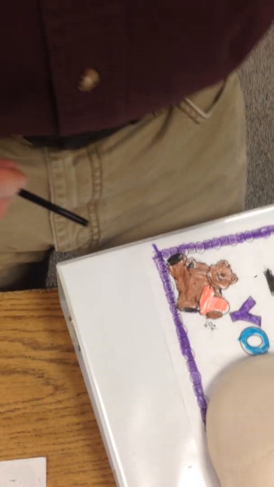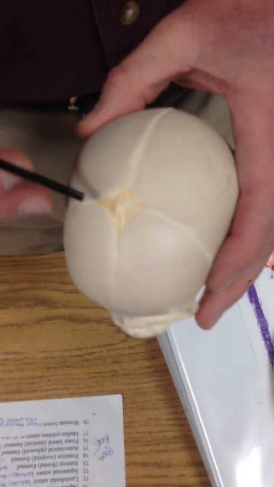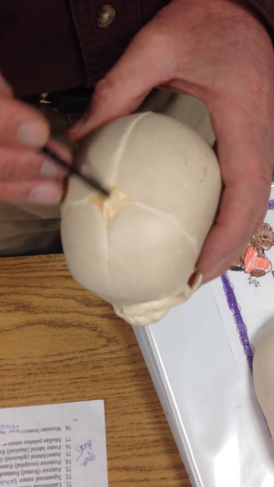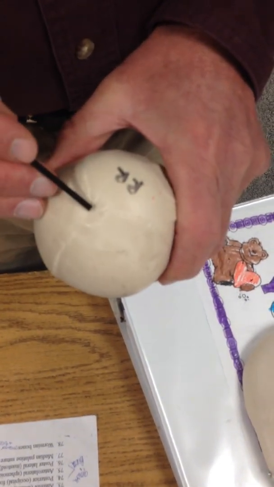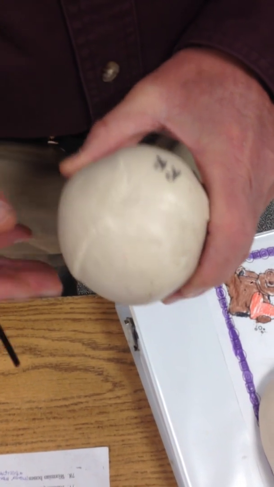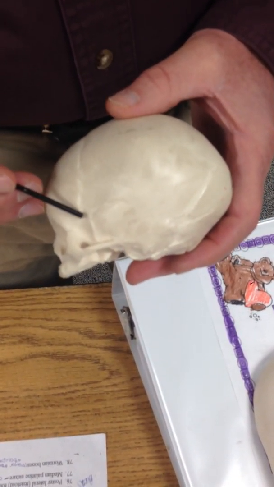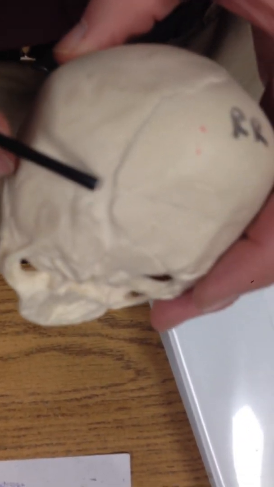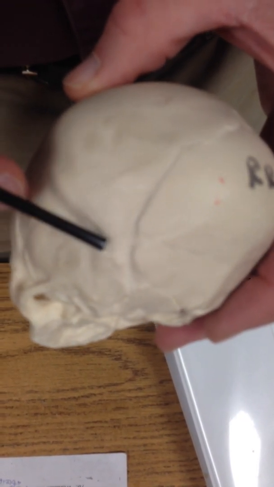Now, in our baby, we also have the fontanelles, and these are soft spots for birth and for growth. And so this end is the anterior or frontal fontanelle. On the opposite side would be the posterior or occipital fontanelle. And then on the anterior lateral side is the anterior lateral or sphenoidal fontanelle. And then on the posterior side is the posterior lateral or mastoidal fontanelle.